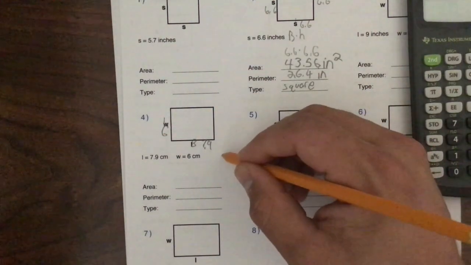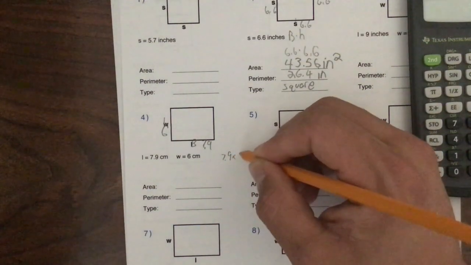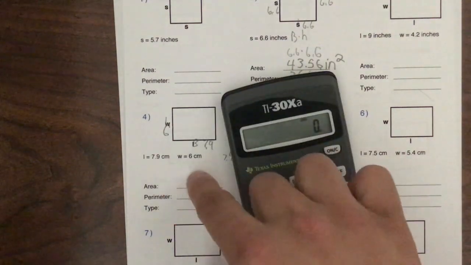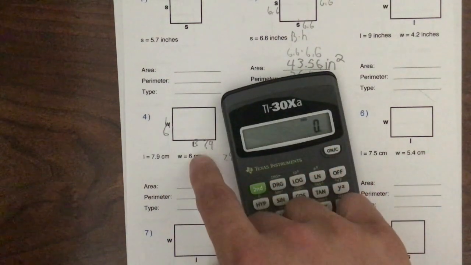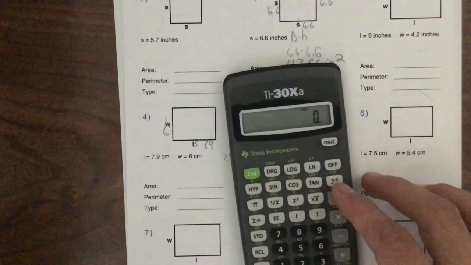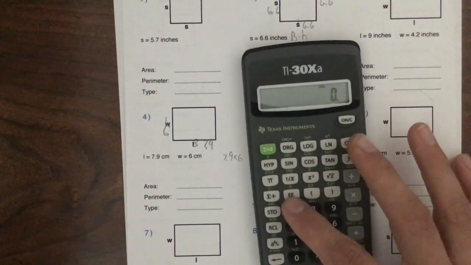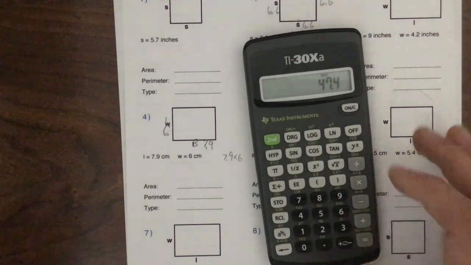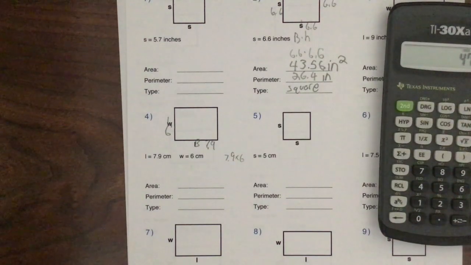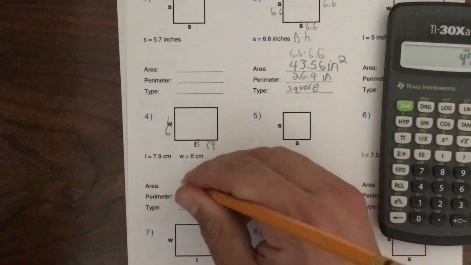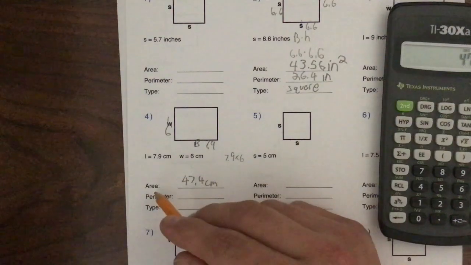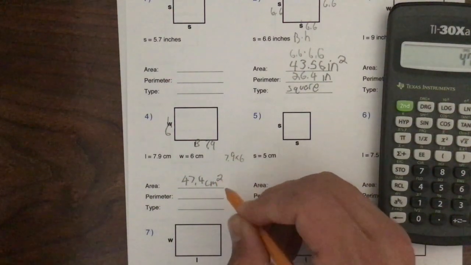So base times height will be 7.9 times 6. Now our unit is centimeters, so whatever answer we get needs to be centimeters squared. So 7.9 times 6 equals 47.4. So my area here is 47.4 centimeters. Very important, because it's area, we need to have squared.